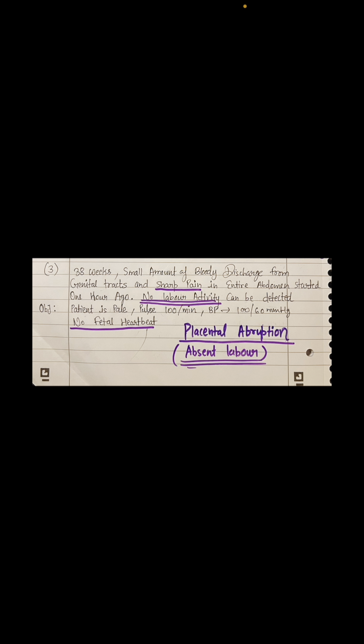Patient is pale, pulse is 100 and blood pressure is 100/60. No fetal heartbeat. So we remember from the symptoms of placental abruption that sharp abdominal pain occurs in the cases of placental abruption, when the placenta gets prematurely detached. So no labor activity, because the placenta got detached.